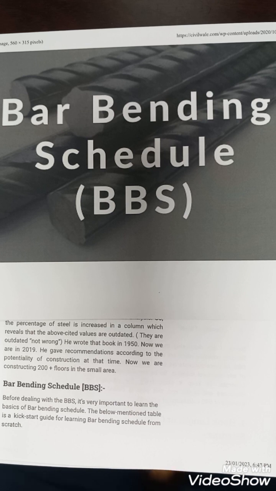And second thing, I will order from the factory. I will tell the size also. So the same size is cut in the factory. Then after that he sends me the bar, so I have also saved the time for cutting. These are two big benefits of the bar bending schedule.